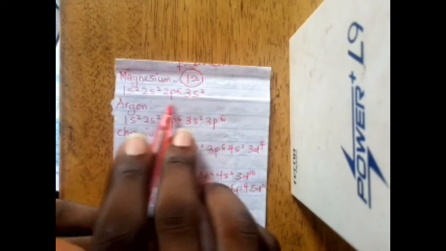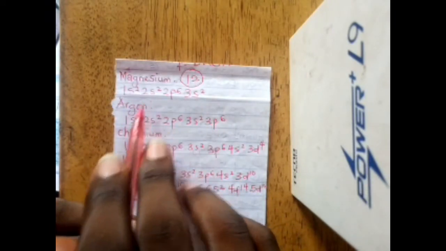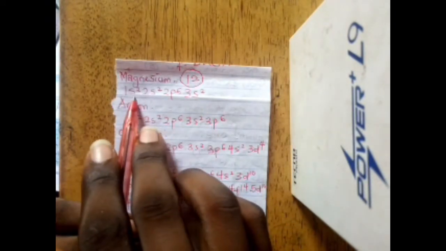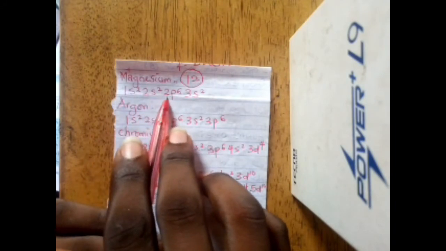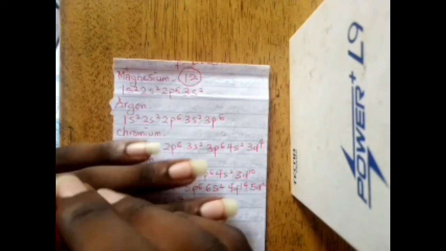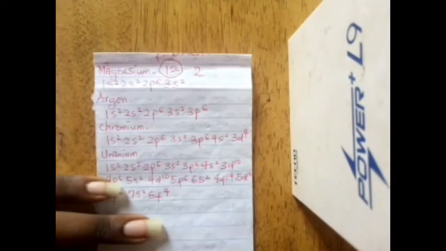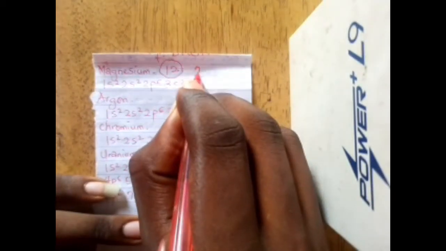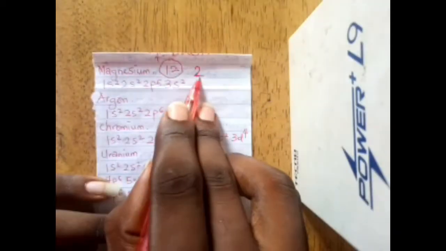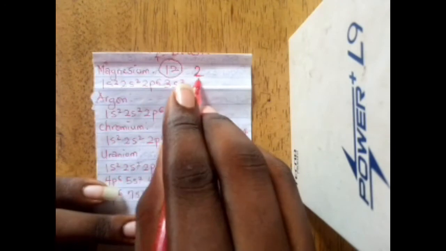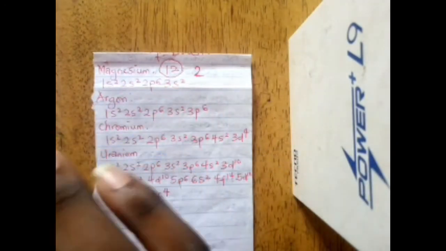Now you can see the highest number here is 2. So that is the energy level of the shell. So magnesium has energy level of 2, which means this is the number of electron shells.